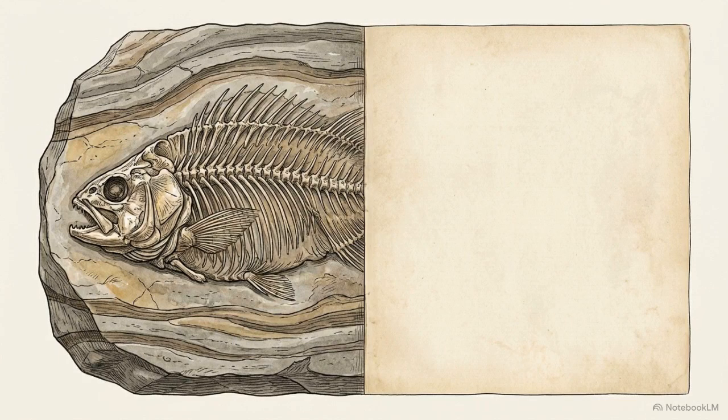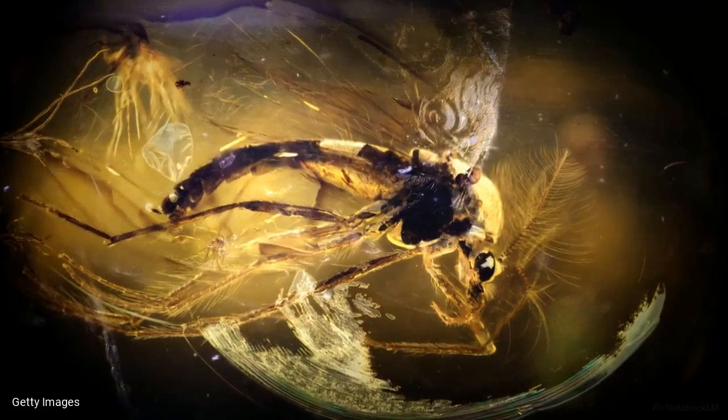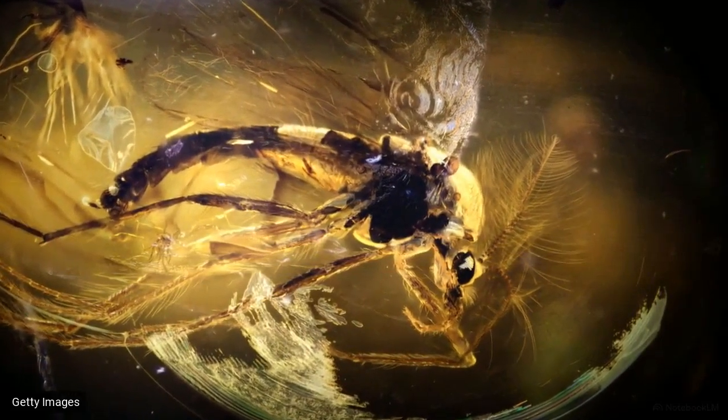Organisms that died millions of years ago were preserved in a few specific ways. Some turned to stone through petrifaction, others left empty molds and casts in the mud, or, like this insect, were perfectly trapped in tree resin that hardened into amber.